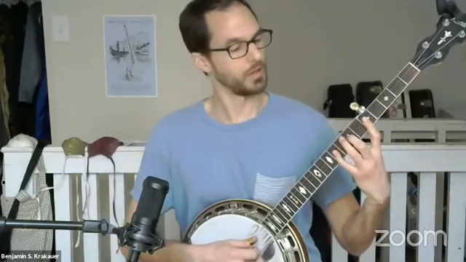So on the fourth string, I put 3 notes on the fourth string. Then I played the same positions on the third string. I only played 1 note on the second string. And then I played those same 3 places on the first string. So anyway, that's what the G scale would be like in the first position.